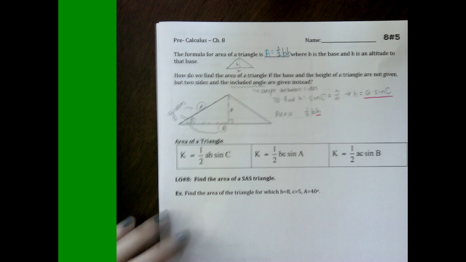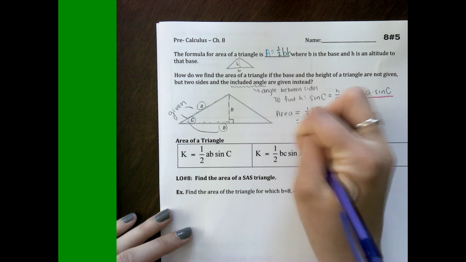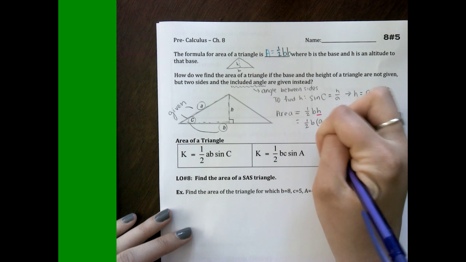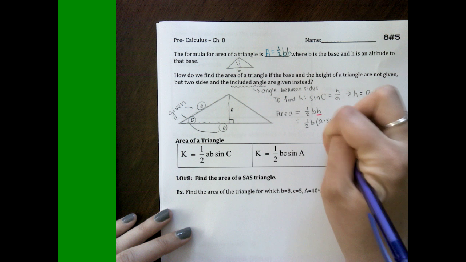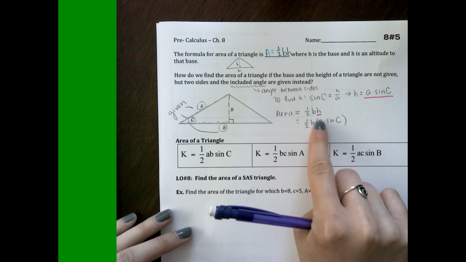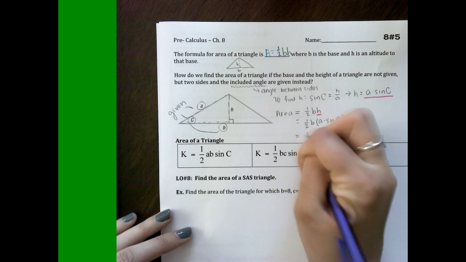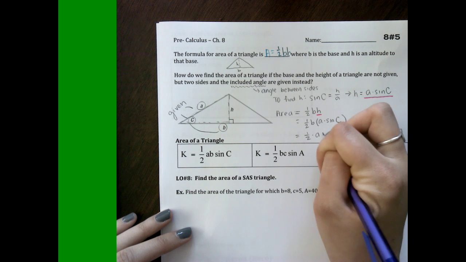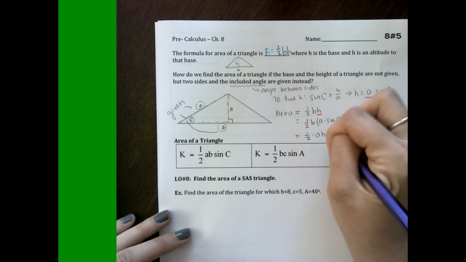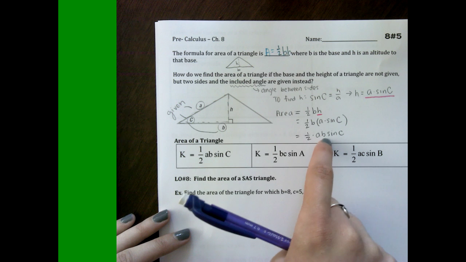So now what I'll have is 1/2 b times a times sine of C. Because these are all being multiplied, you can write that in any order. So the standard way to write it is actually 1/2 times a b sine of C. And that's the formula that you see here. So that's where it's coming from.